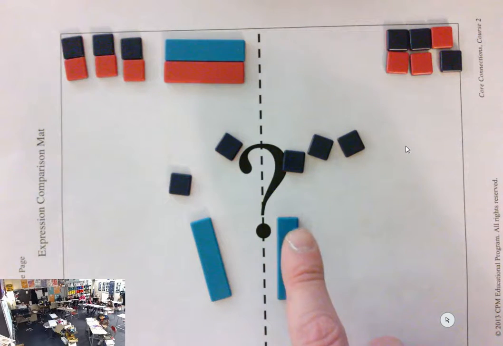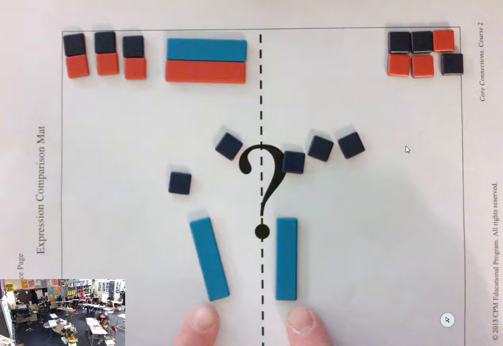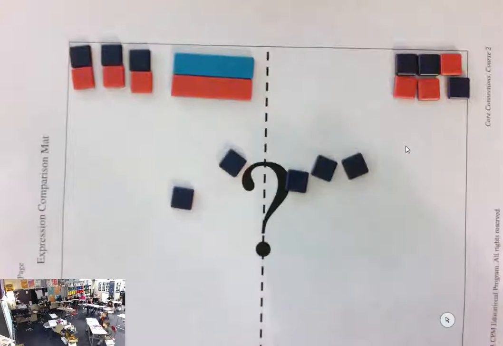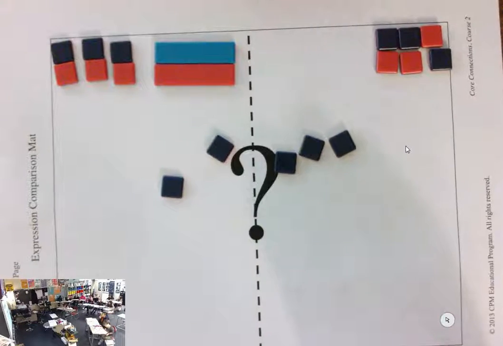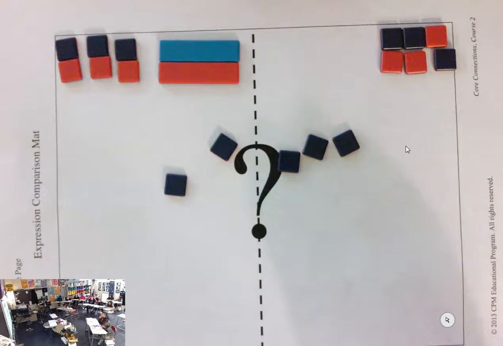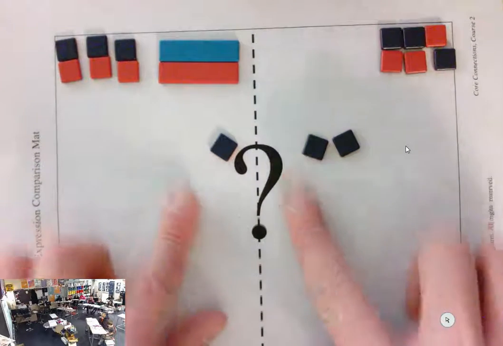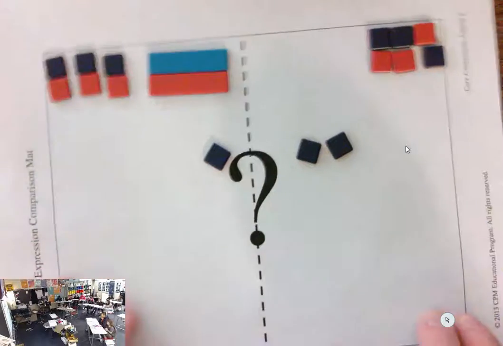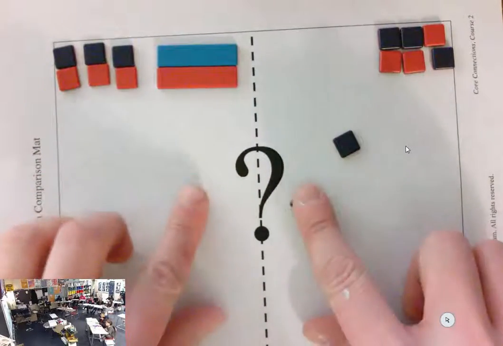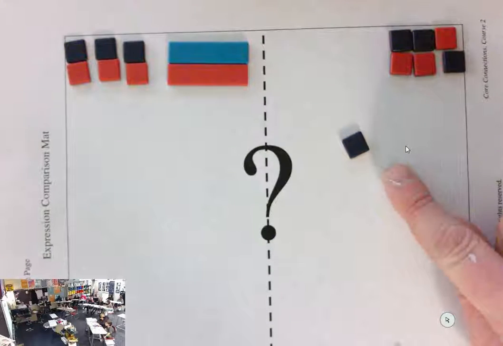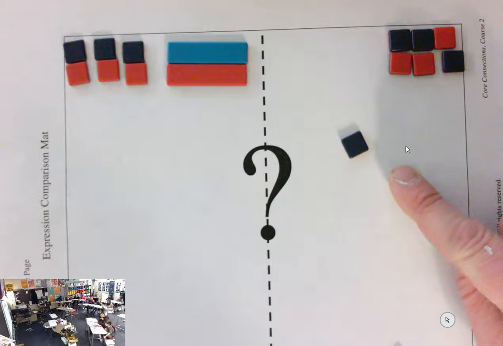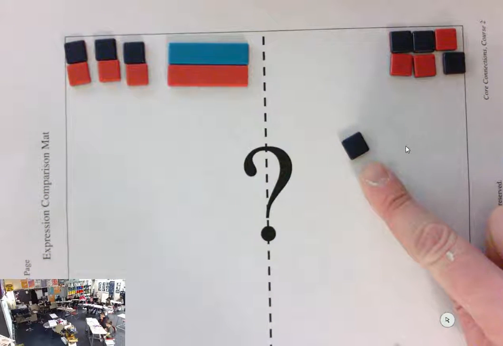I can get there really easily if I say, well, these are the same, remove them. If I take the same thing off of each of them, it's still fair. If I take $5 from Patrick, I gotta take $5 from Liam. Then, these are the same, remove them. These are the same, remove them. How much more does the right side have compared to the left side? It's got 1 extra.